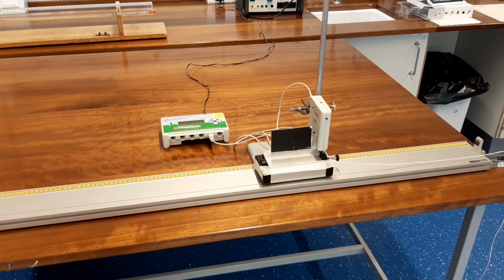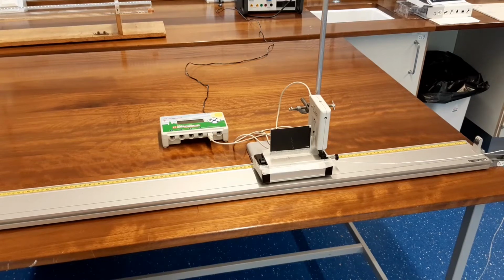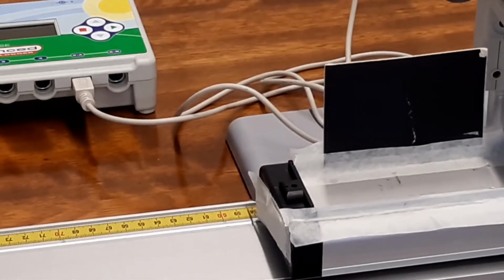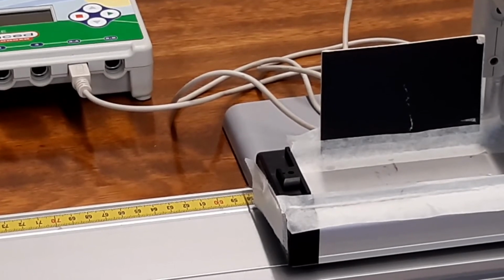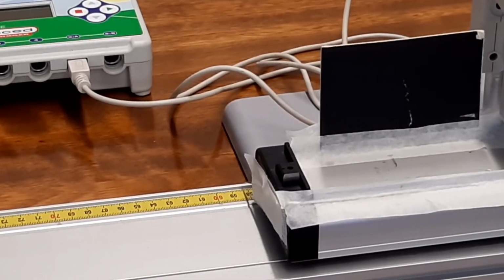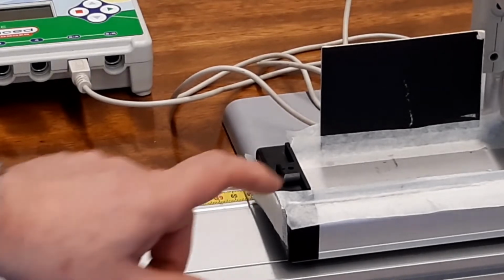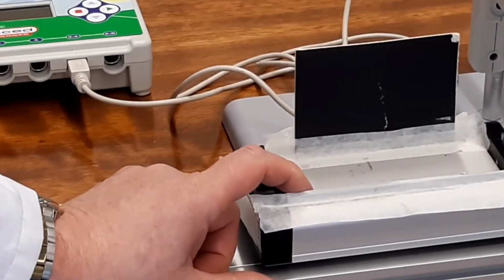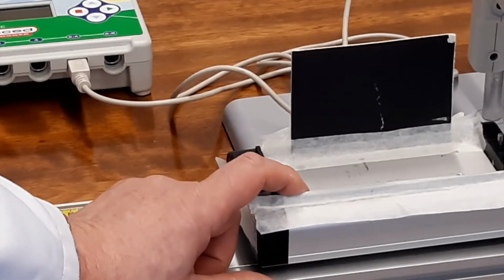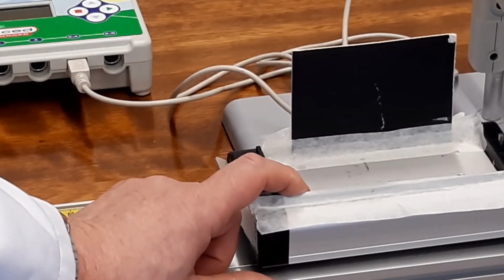Now if I have a look at the rear of the cart, you can just about make out that there is an optics pin stuck to the back, and that is designed so that when I pull this back and it reaches a predetermined mark, it is just clearing the floor. It is just touching the floor.